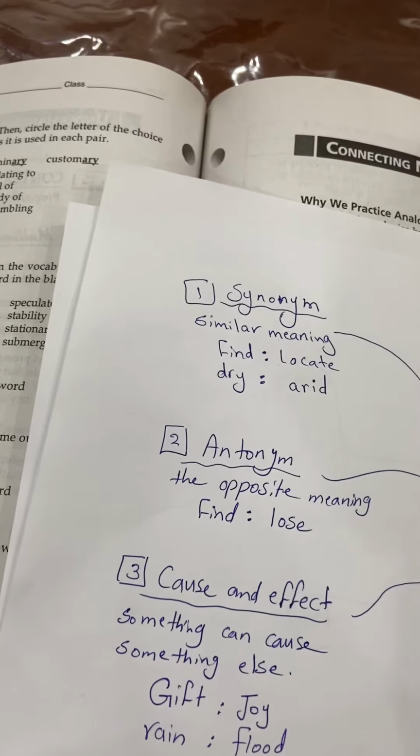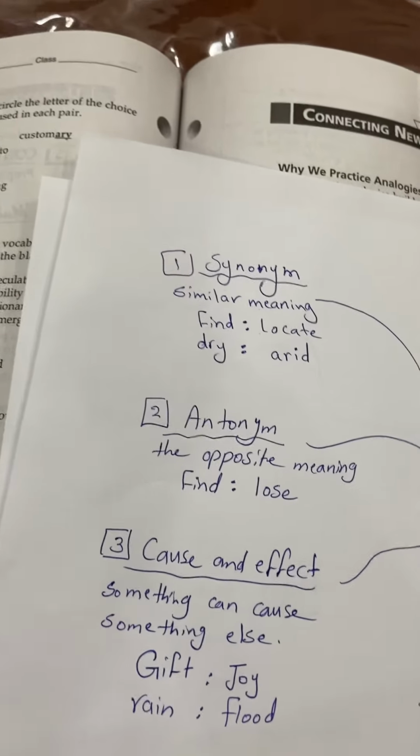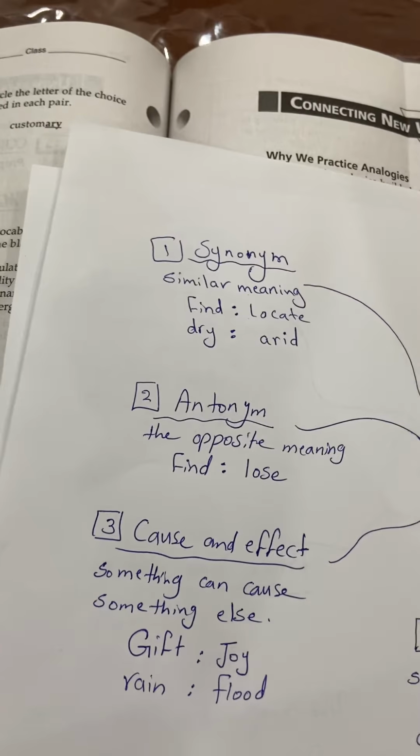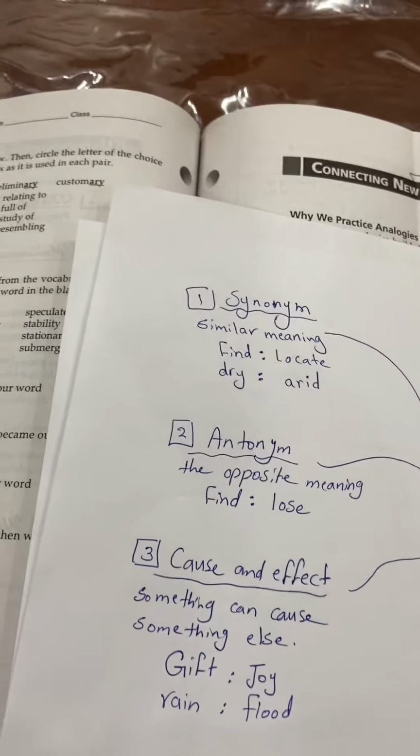Okay? Do you understand? This is difficult because I don't hear your voice, your questions, but no problem. Text me, I will answer every question.